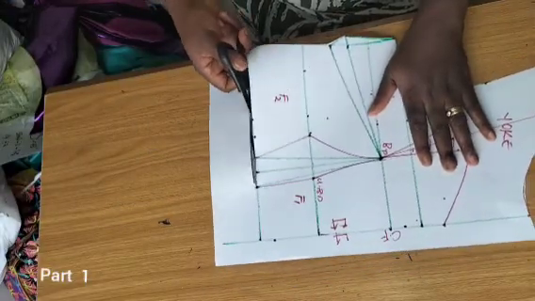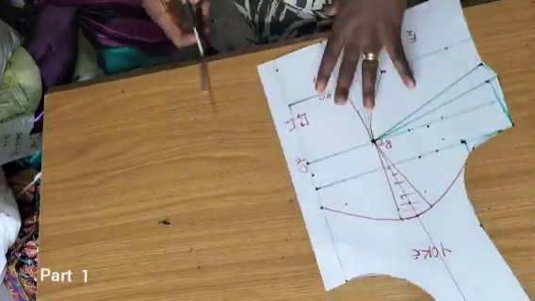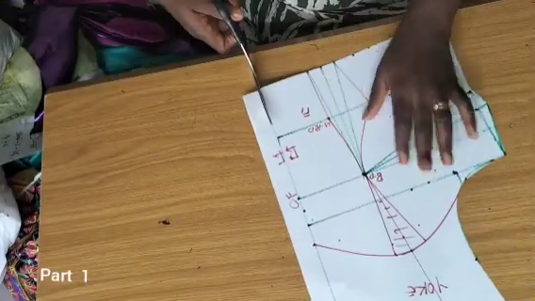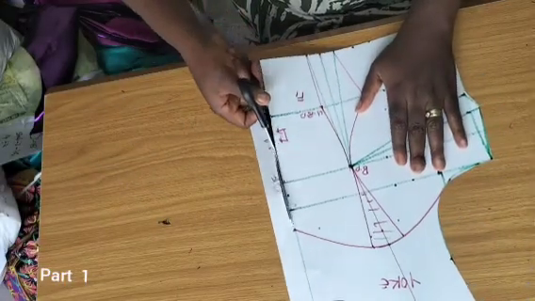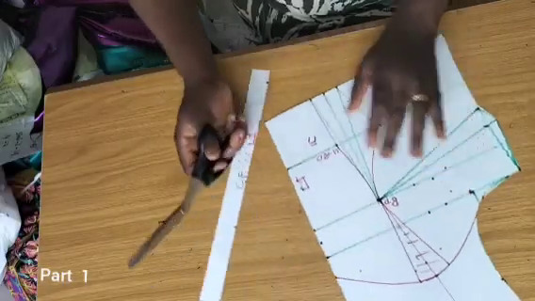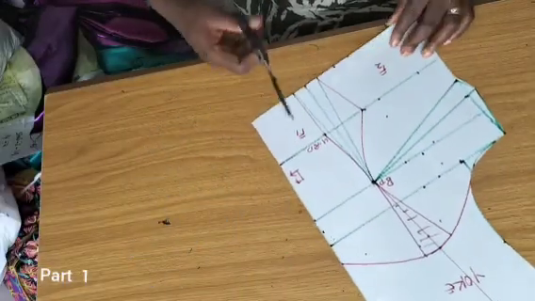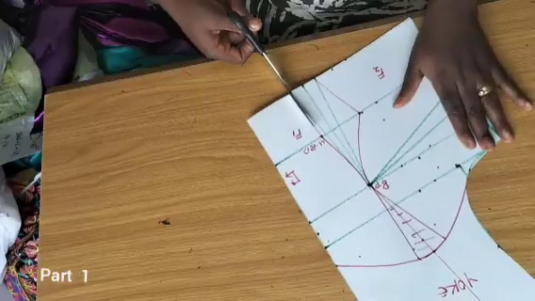So I'll just cut now, and I'm going to cut what I have on the front line. So you can see your dress right here. So I'll cut through the contour.